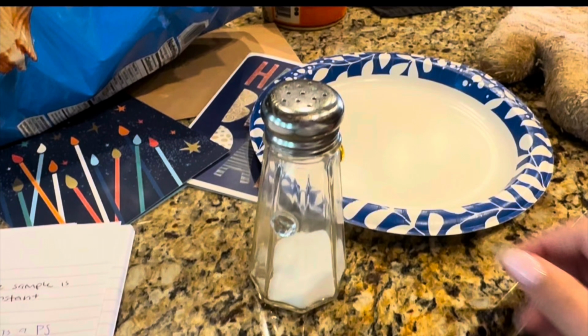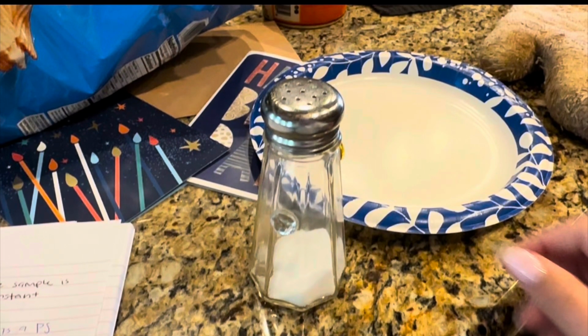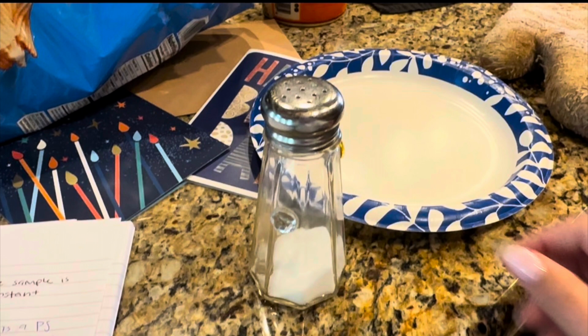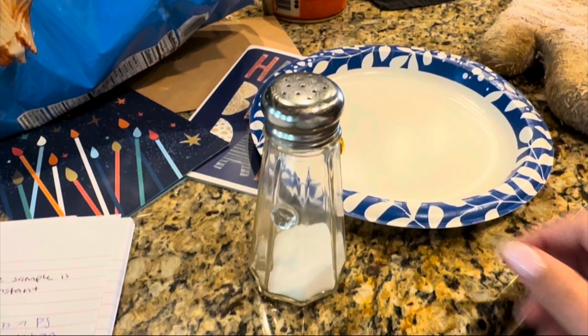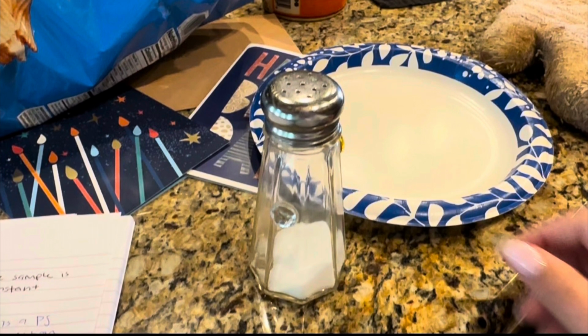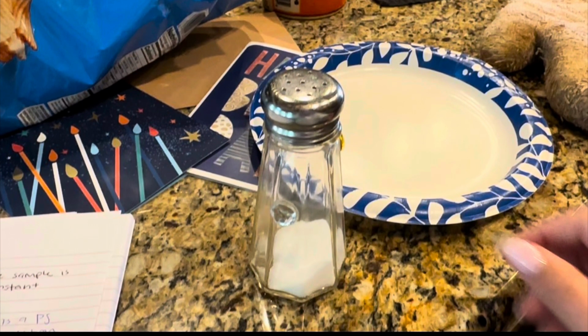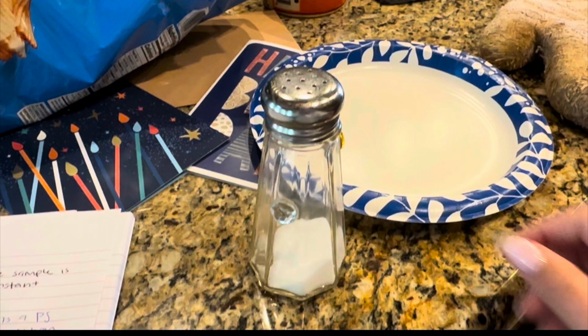So that's the difference. My first item for a pure substance is going to be table salt. The reason why I picked this is because it is technically an element and it is a pure substance, so it is chemically combined and it cannot be separated physically. It can only be separated chemically.